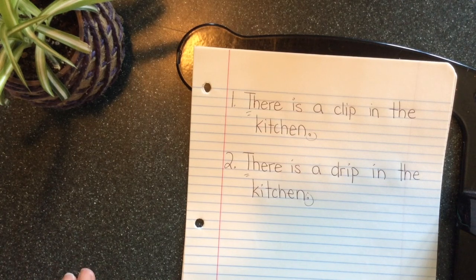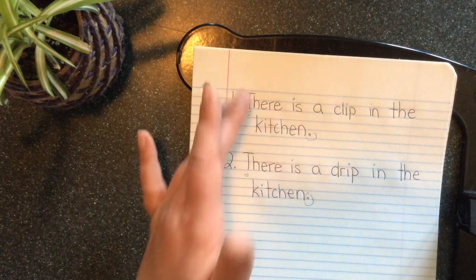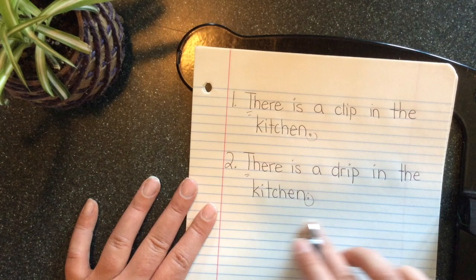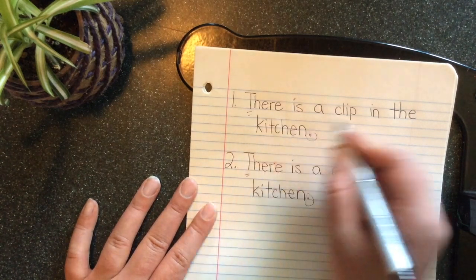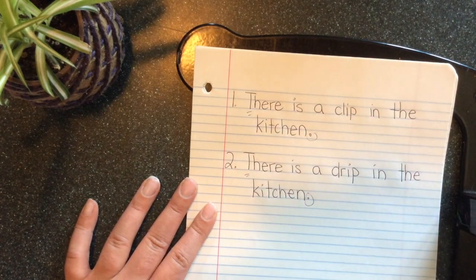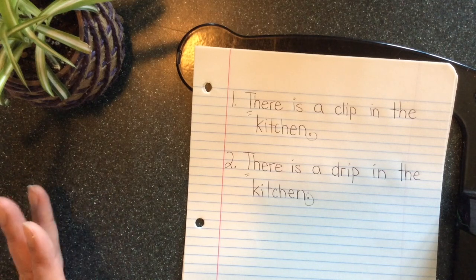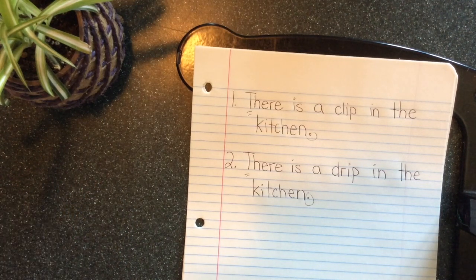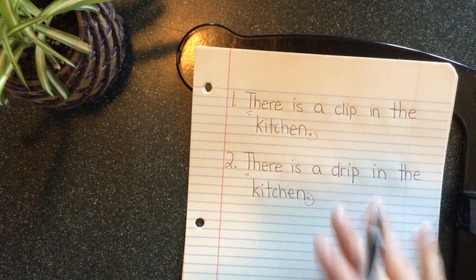So what you're going to do is just ask them to find a different way of using one of the words. So they might decide that they're going to keep there is a drip in the kitchen, but they're going to take this one out and erase it a bit and write a different sentence. So there is a clip in my hair. Again, a nice simple sentence, but it has more variety than this sentence here.